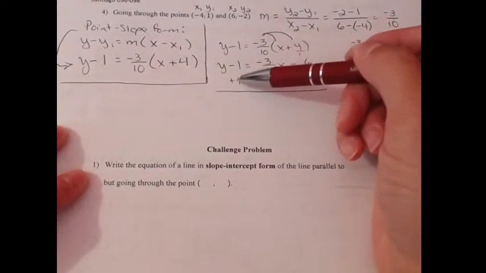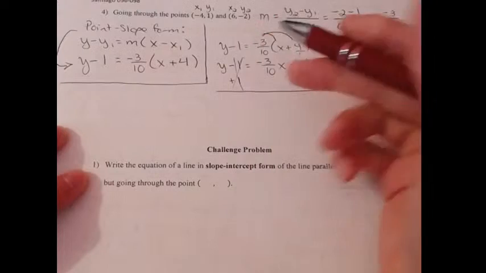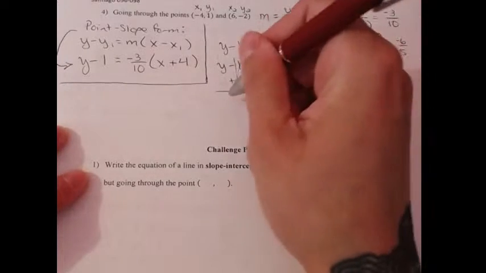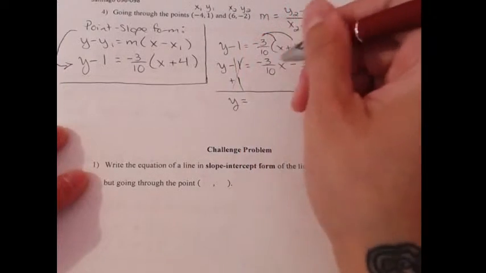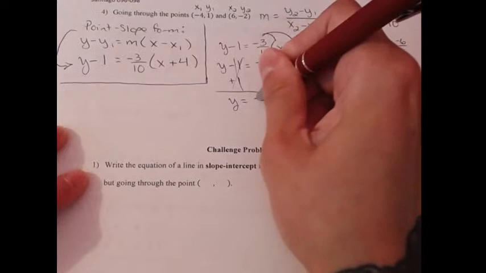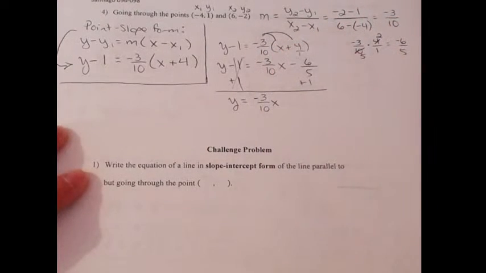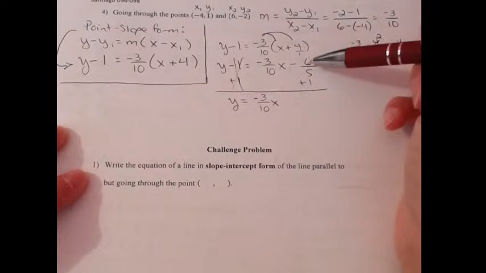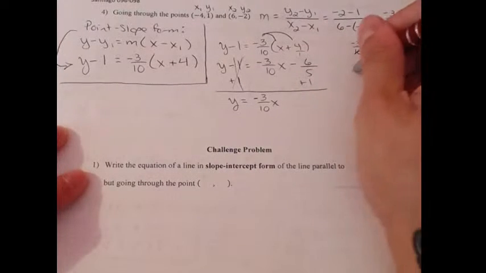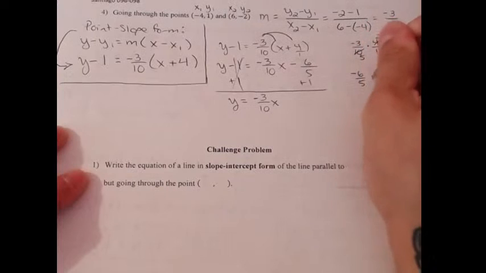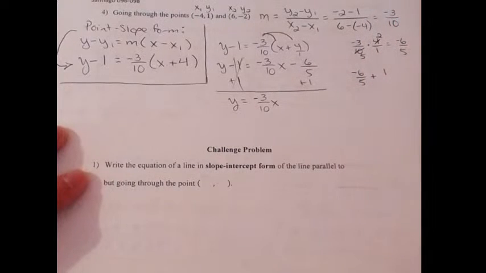Notice a -1 and a +1, these are opposites, so they cancel each other out. 0 plus y is simply y. Is equal to, we'll bring down the -3/10 x. And then we're going to do some side work again. Here we have -6/5 plus 1. -6/5 plus 1. 1 is a whole number, correct?